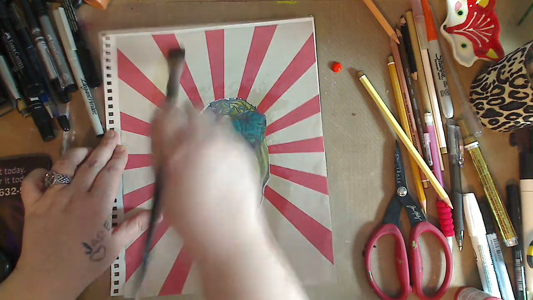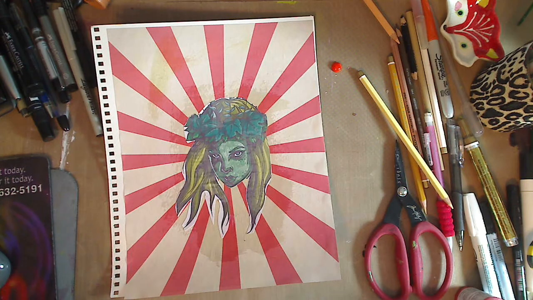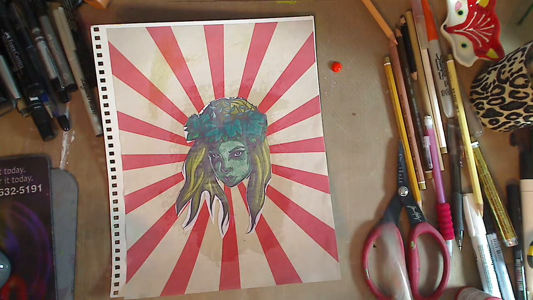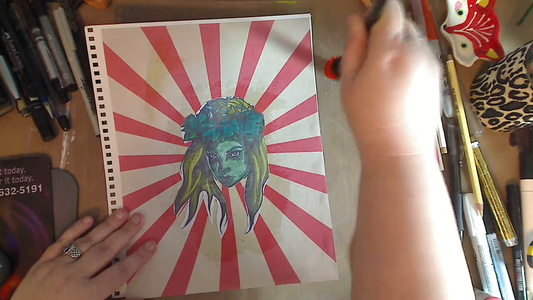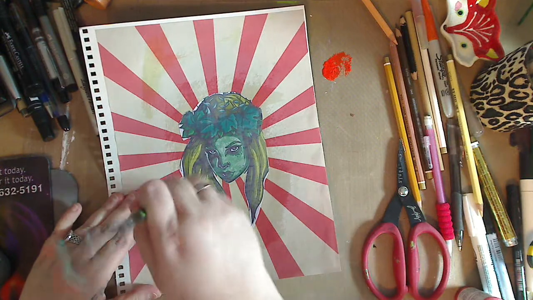You can see it kind of running. Man, my brush isn't that wet anymore. But like I said, if it's grunge, you want that background. If you don't want grunge, just seal it. You'll be fine. But I'm going to take my brush and I'm going to go around this hair.